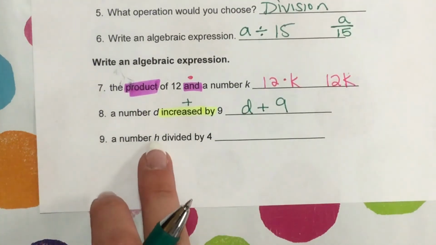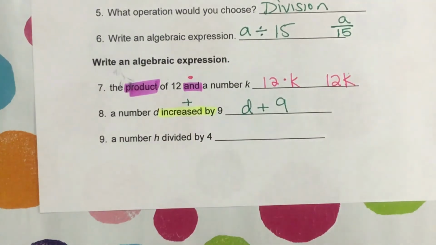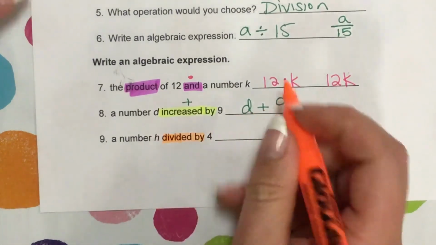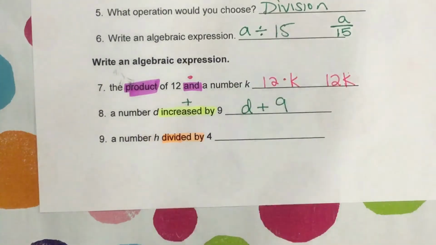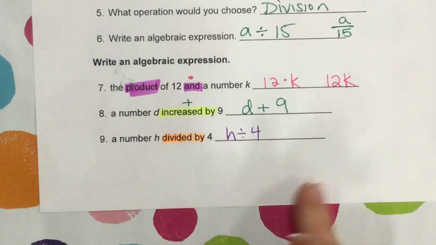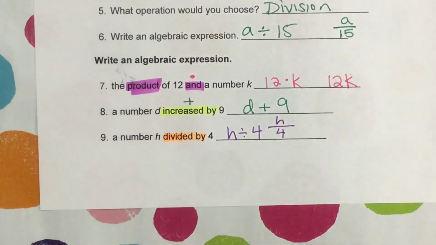It says a number h divided by 4. So what are the key words? I think it's pretty obvious that divided by are the key words. So we are just going to do what it says. It says a number h is being divided by 4. So we can write it like that, or we could write h is being divided by 4 because those two mean the same thing. So yeah, if you got that right, great job, and we will see you again in just a few minutes. Okay, bye.